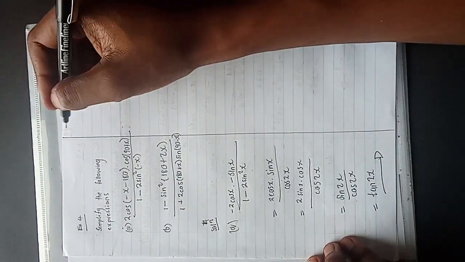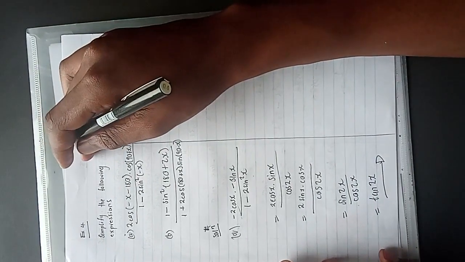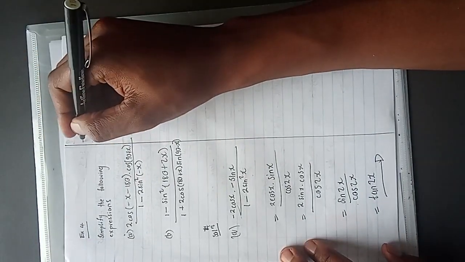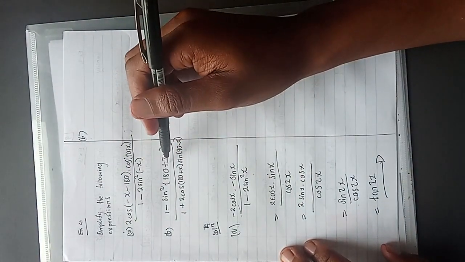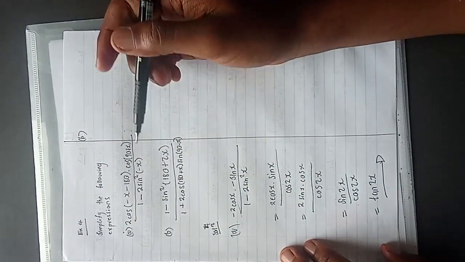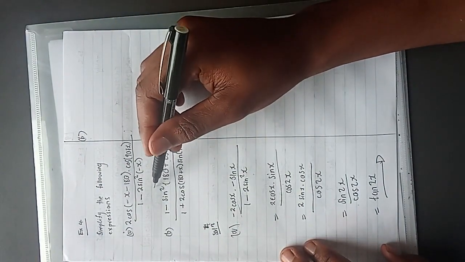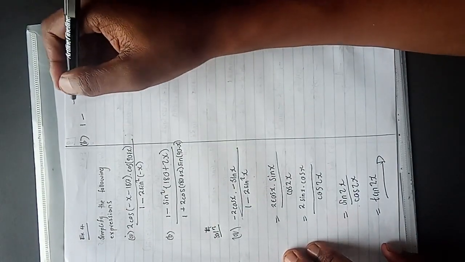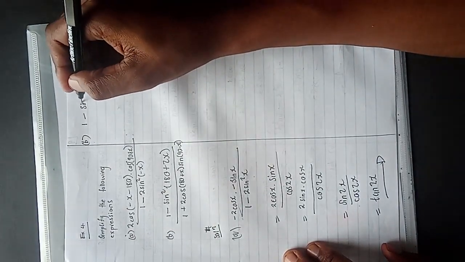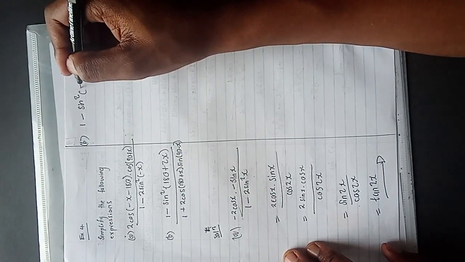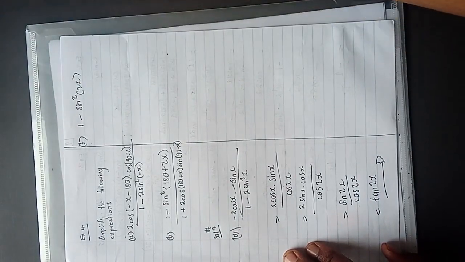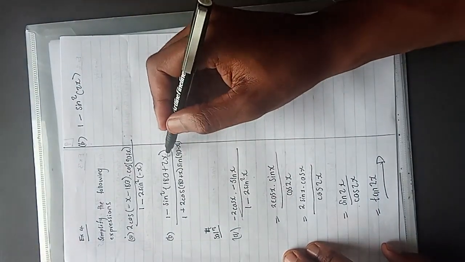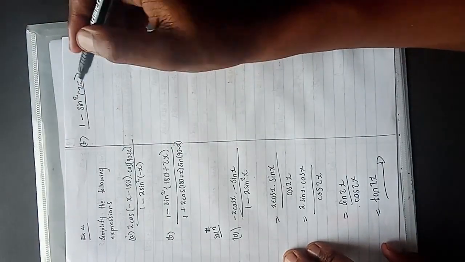All right, let's do B. Let's go to B. Whatever I'm going to get here is going to be positive because of this 2. So I can just go straight to my first step. I'm going to have sin² of 2x all over.